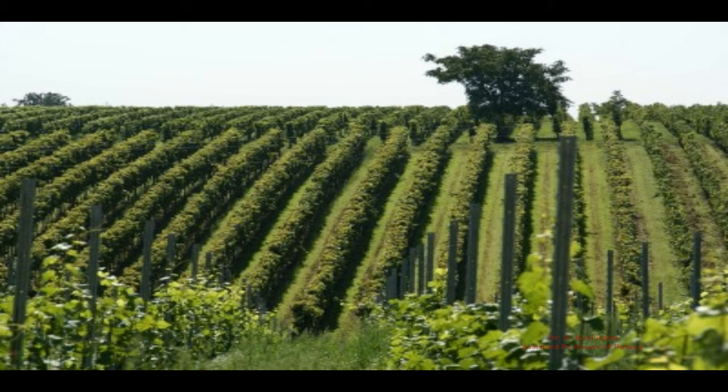So in those types of areas, we can plant the crops at right angles in order to conserve the soil or to control soil erosion.